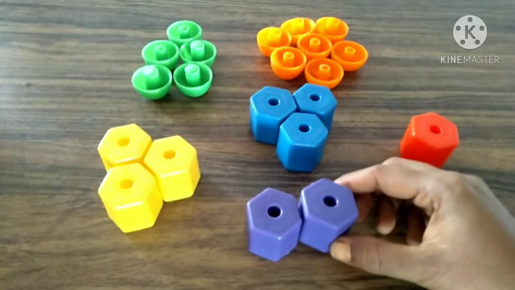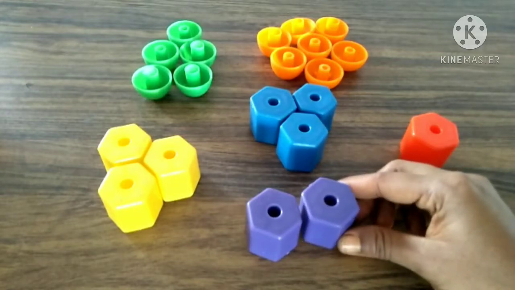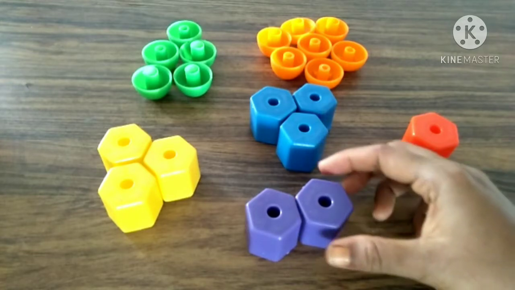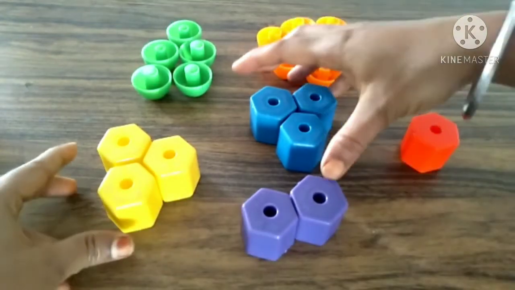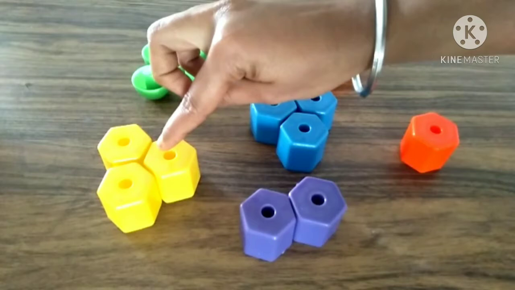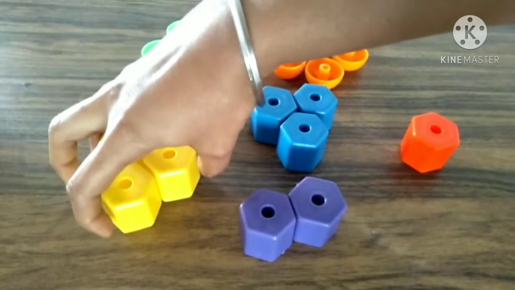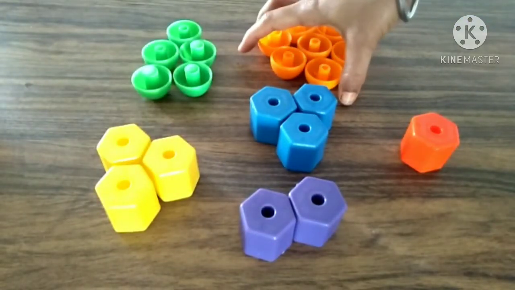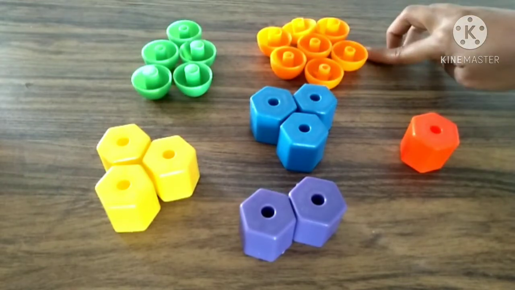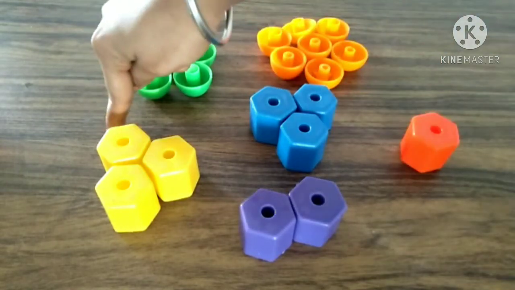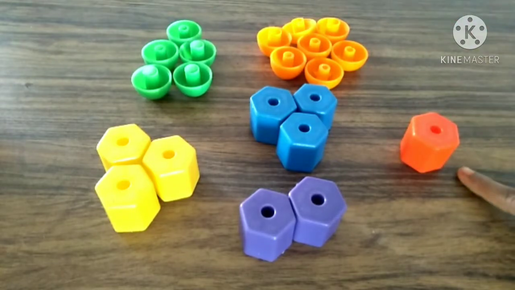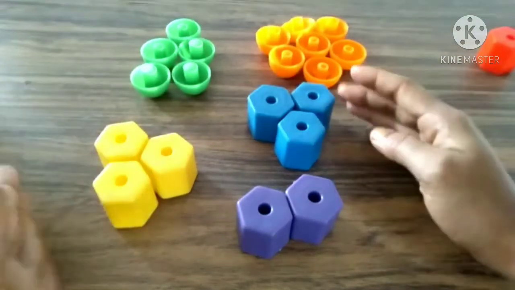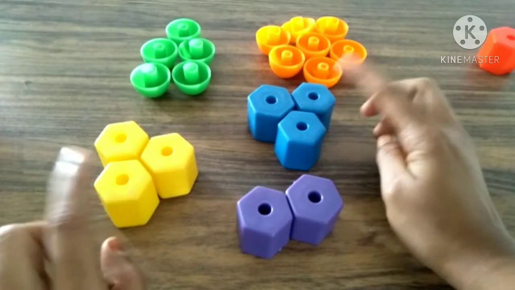Here, if this is an atom, and when the same type of atoms, only one type of atom, come together, here yellow color atoms have come together and they form an element. Here orange color atoms came together and they have formed an element. These are the different types of elements. So when the same type of atoms come together, they are called an element.